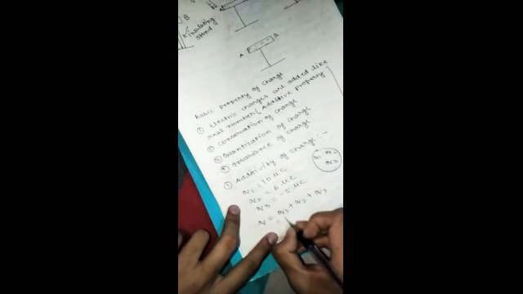Let Q1 is equal to 10 microcoulomb, Q2 is equal to 6 microcoulomb, and Q3 is equal to minus 5 microcoulomb. Then what would be the total charge on this body? That would be the sum Q1 plus Q2 plus Q3. Adding, 10 plus 6 minus 5 microcoulomb becomes 11 microcoulomb. So this is the additive property of charge.